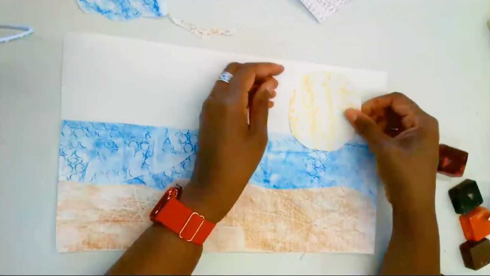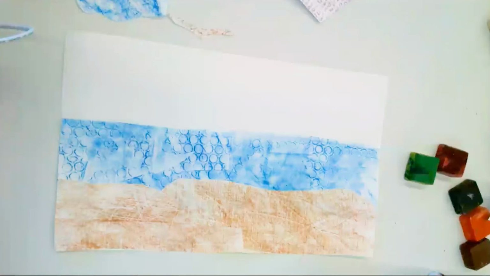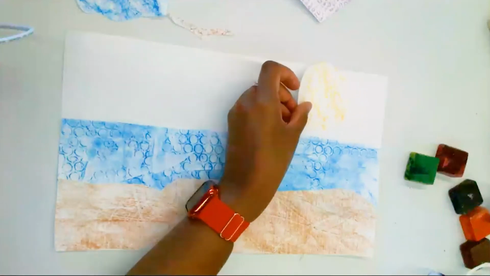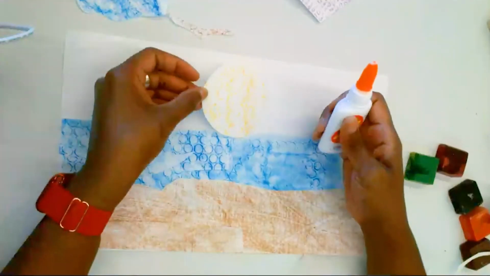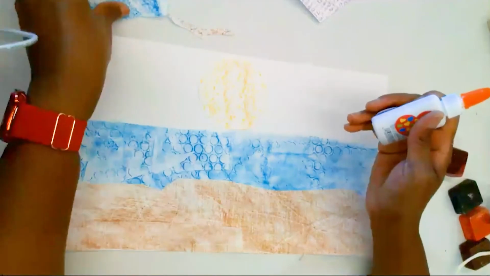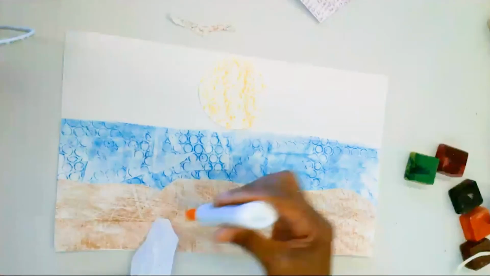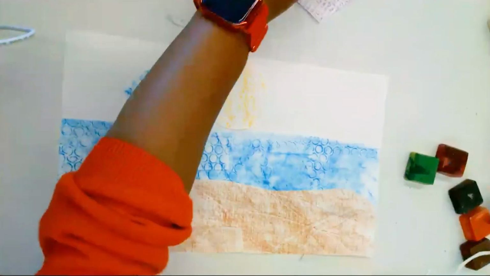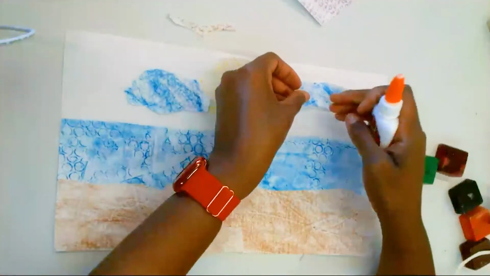Okay, now it's time for my sun. Should I have it go behind? Or maybe I should cut it down a little bit. Right, I think that's a good size for my sun. Maybe I should have my sun in the middle instead of off to the side. All right, now I'm going to add my cloud. Maybe have one cloud over that way. Other cloud, maybe over here.